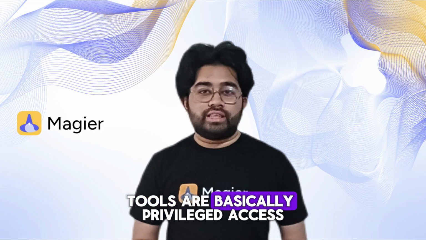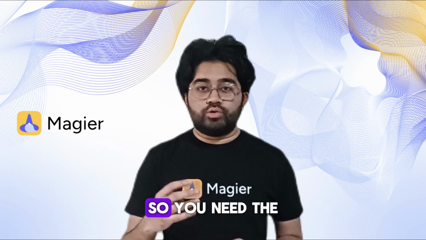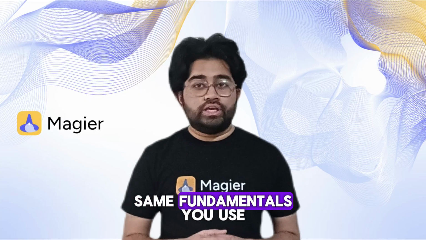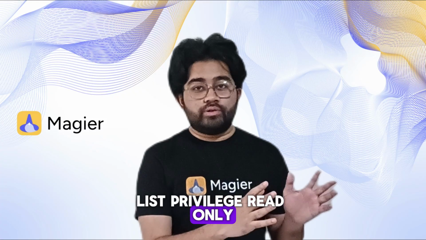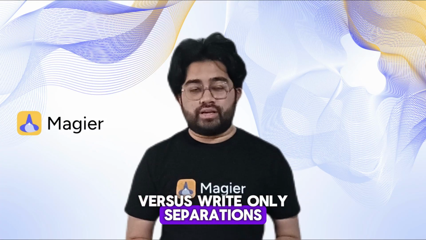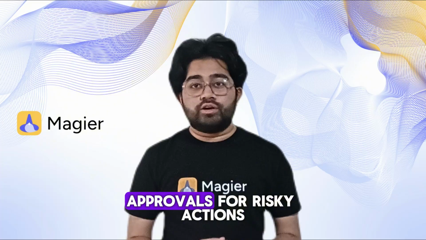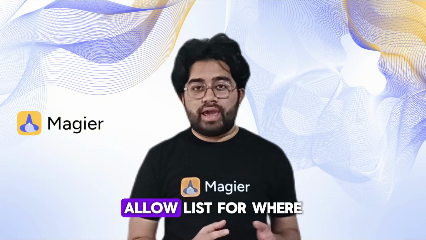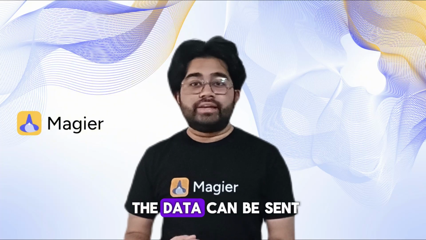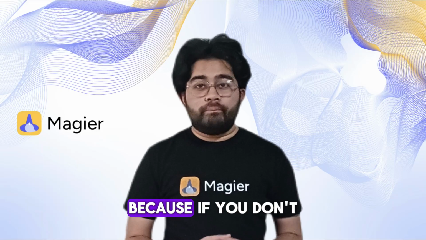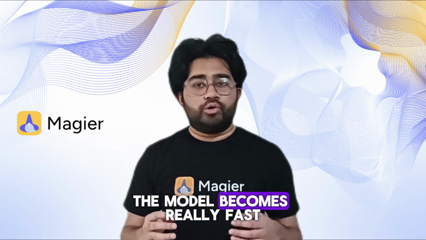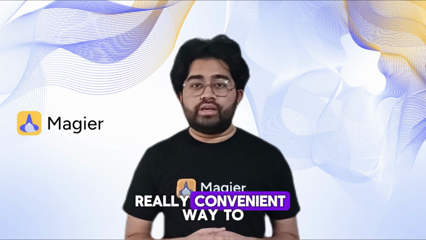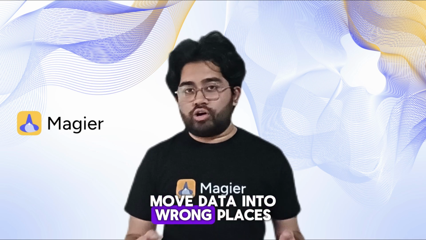Tools are basically privileged access. So you need the same fundamentals you use everywhere else. Least privilege, read-only versus write-only separations. Approvals for risky actions. Allow lists for where the data can be sent. Because if you don't control the actions, the model becomes a really fast, really convenient way to move data into the wrong places.